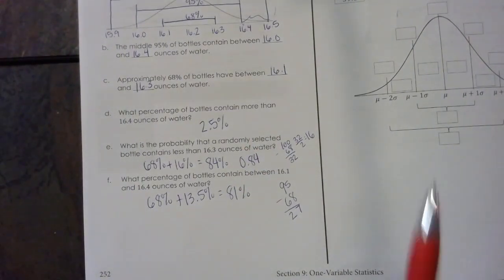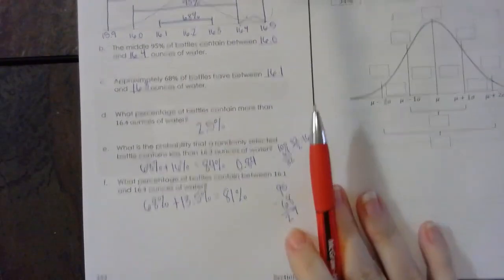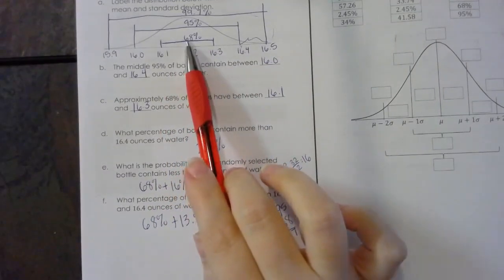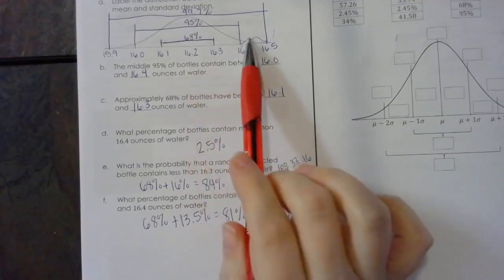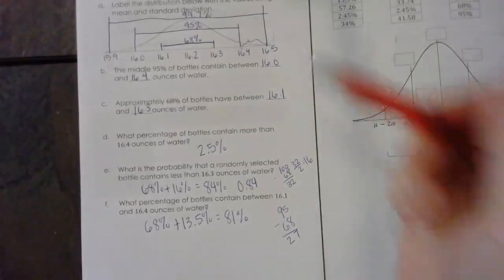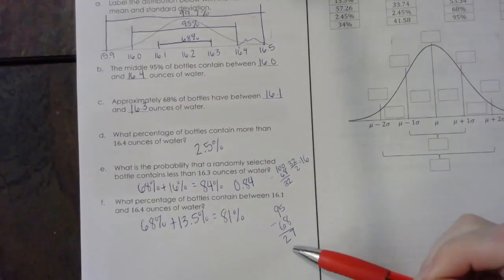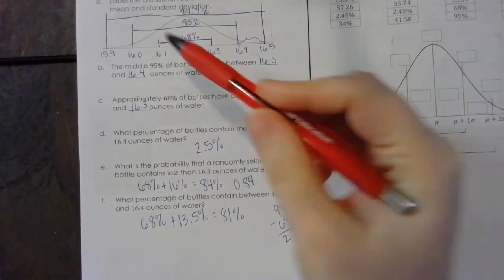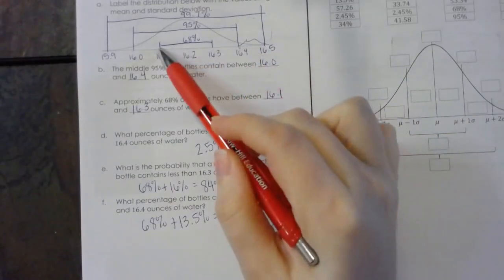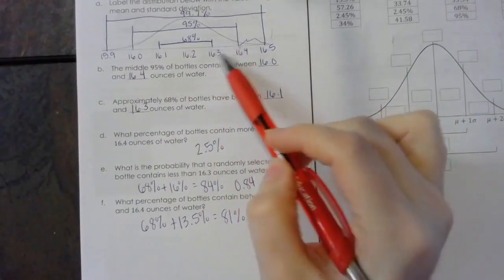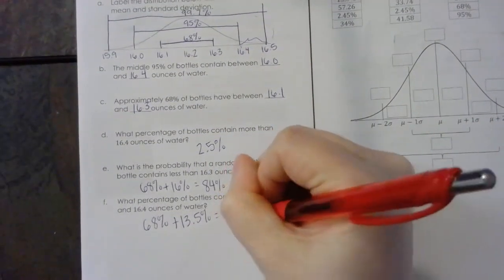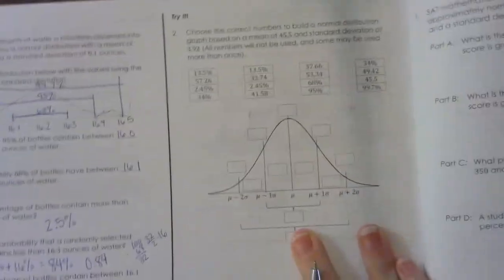Okay, so one more time just to recap. This 68% came from between 16.1 and 16.3. And then we had to compare to this 95 to figure out what was in this section and this section. So 95 minus 68 gave me 27. I divided that by 2 to get the 13.5 that was here and here. And I'm really just looking from 16.4 down to 16.1. So that is the 68% plus the 13.5% that gave me the 81.5%. Okay, let's go on to the Try It.